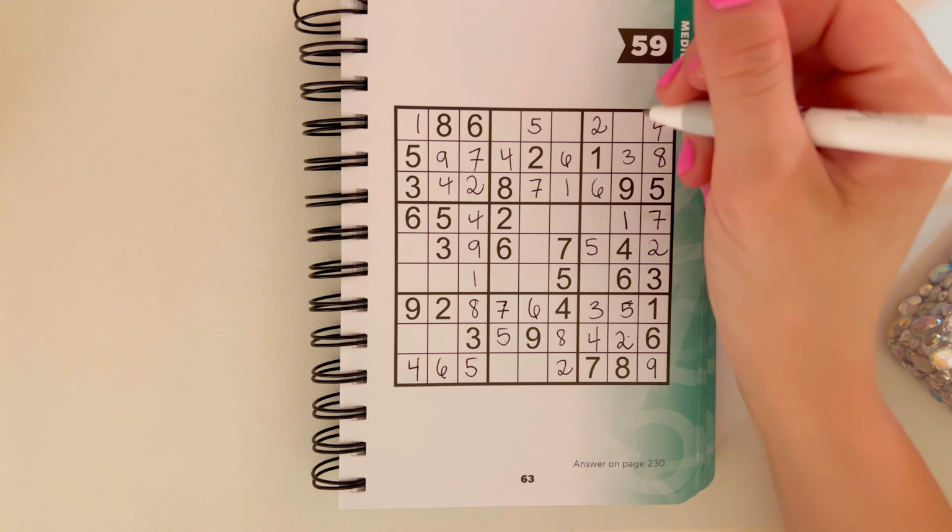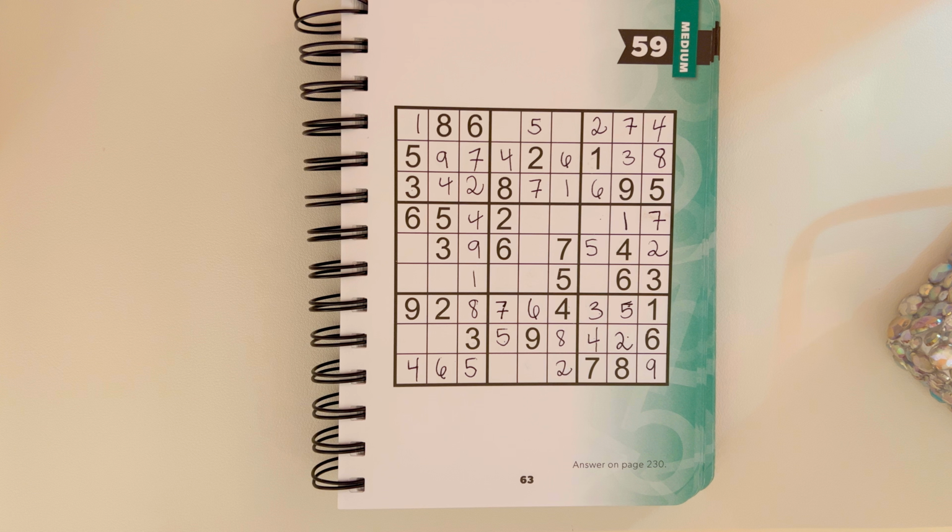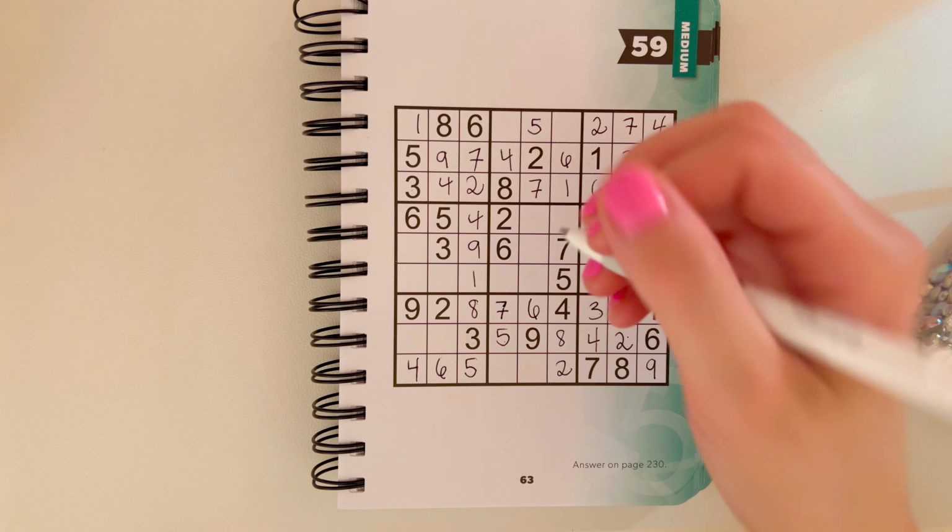Let's see, perfect. 7. So, we're basically getting down to solving it here. And we're very close. Yes, yes, yes. Perfect.